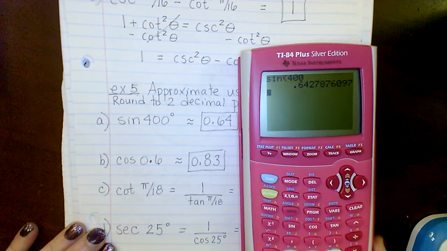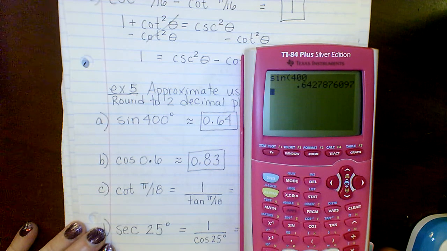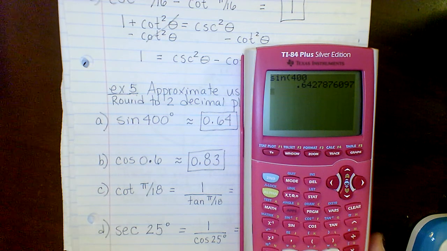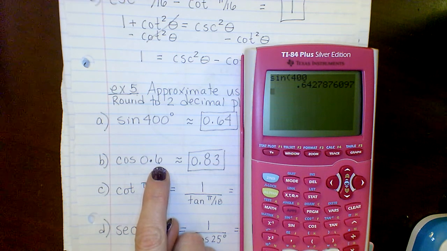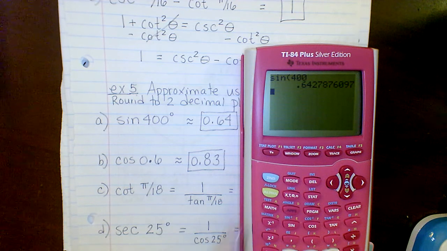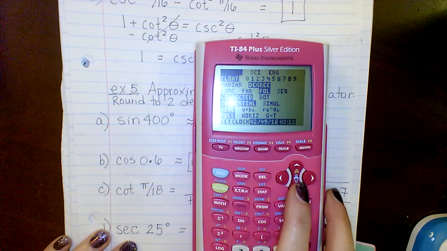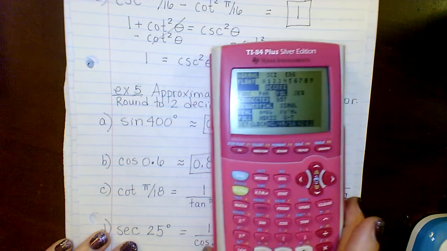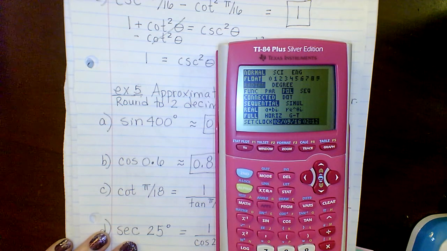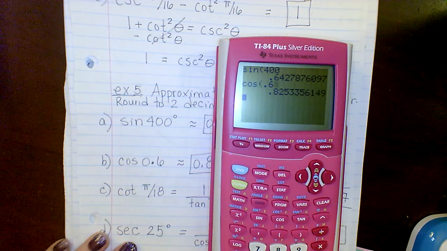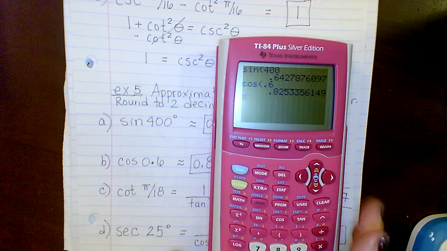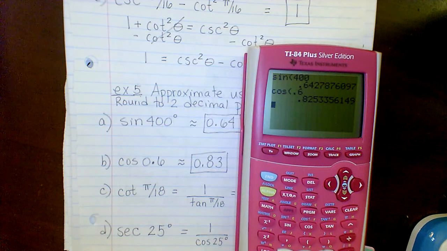All right, so sine 400 degrees is approximately equal to 0.64. Cosine of 0.6. Now there are no units on here, which means it's radians. So don't just type in cosine 0.6 right now, because I'm still in degree mode. I need to go back to my mode, arrow down to where it says radian, and hit enter to select radian measure. Now cosine 0.6 is about 0.825, or about 0.83.